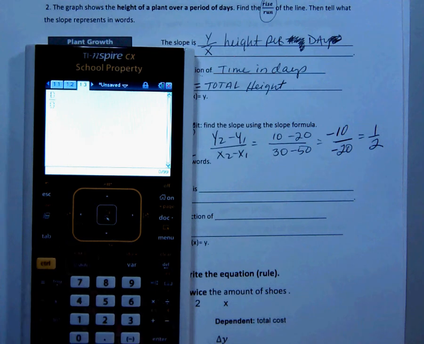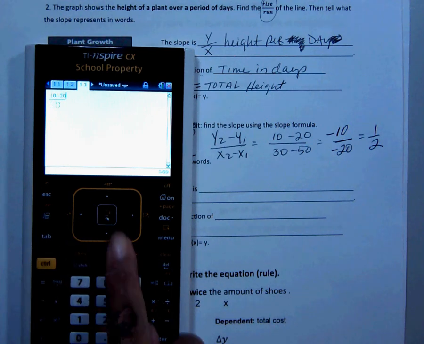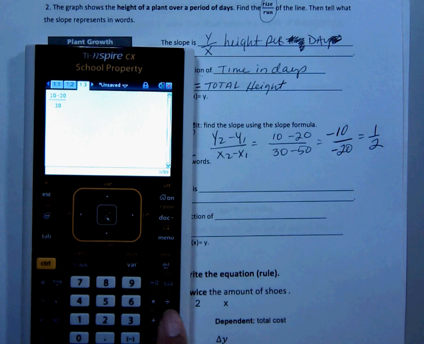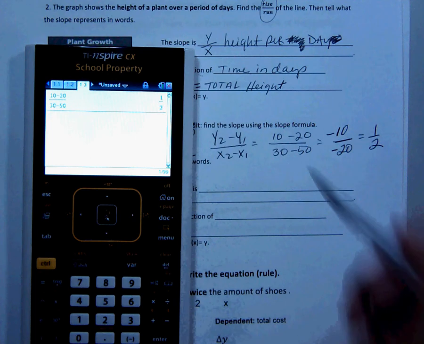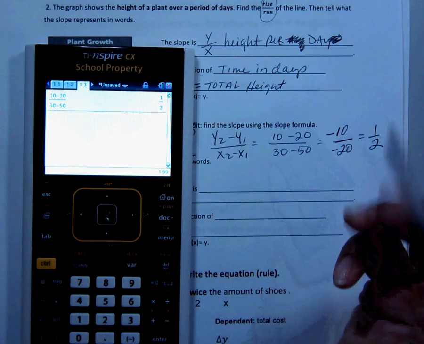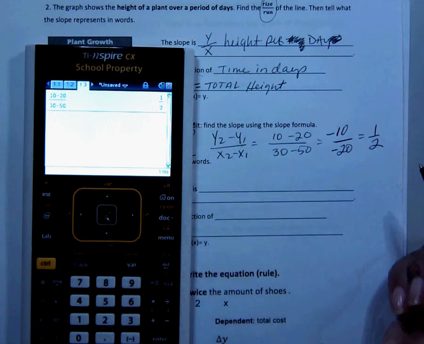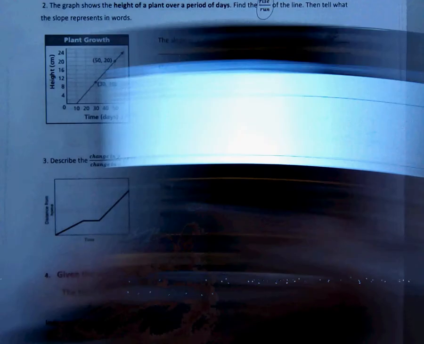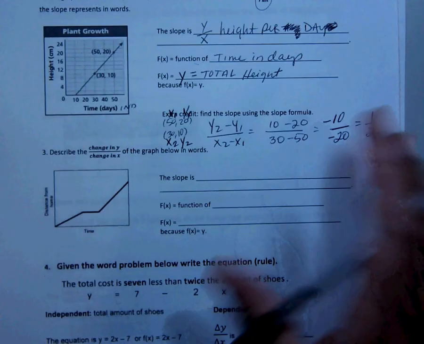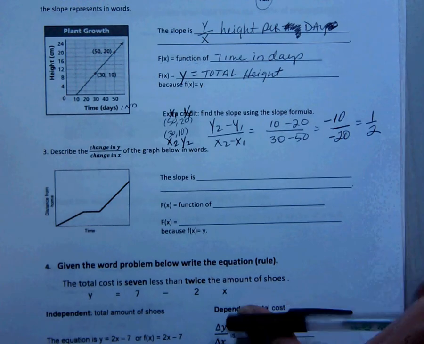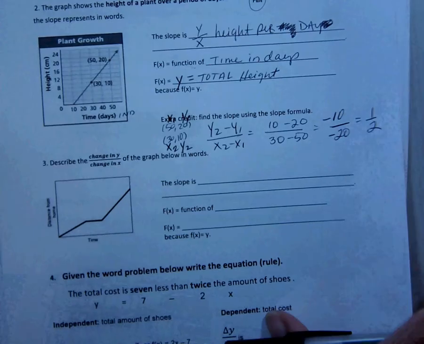And now we just type in 10 minus 20 over 30 minus 50. Press enter. Look, it does it for you. So no worries, no worries. You can use the calculator on the STAR test. You can use the calculator in class. It's now calculator season. We're now using the calculator to benefit us in class. I think I want to do number 4, and then I'll call it quits.